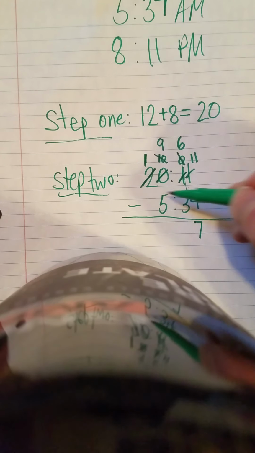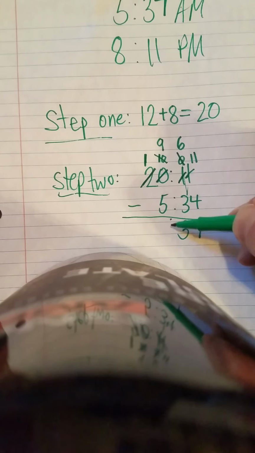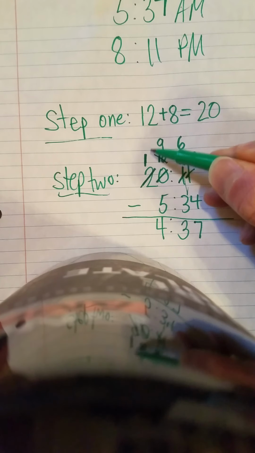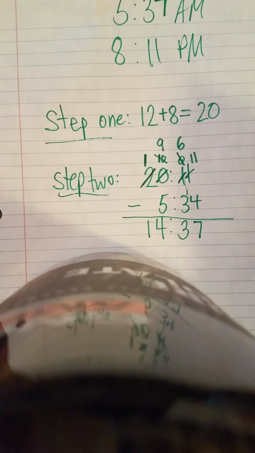Now we can solve. So 6 minus 3 equals 3. 9 minus 5 equals 4. And 1 minus 0 equals 1. So 14 hours and 37 minutes.